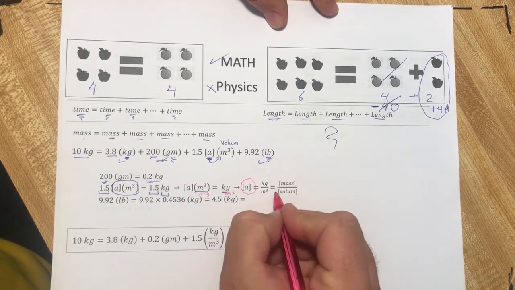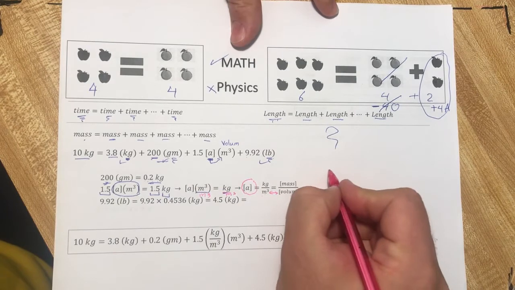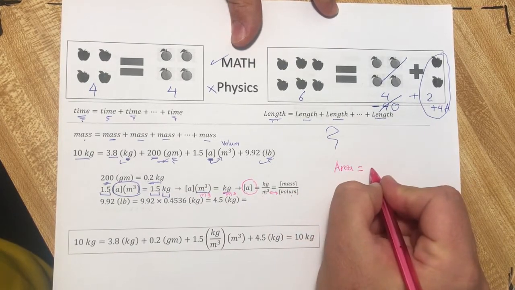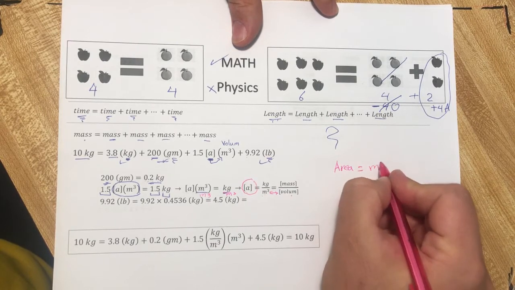The volume in cubic meters, which is, we know that area is measured in square meters.